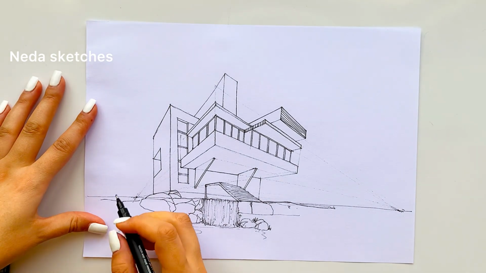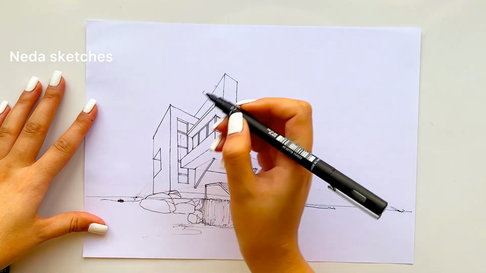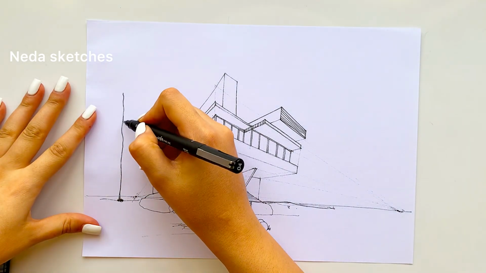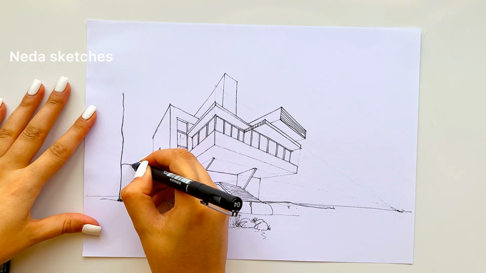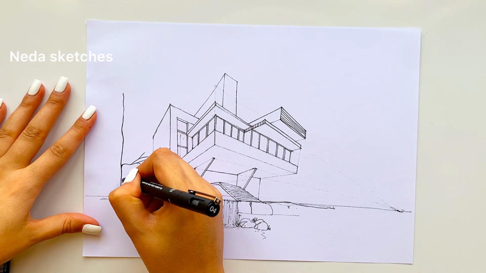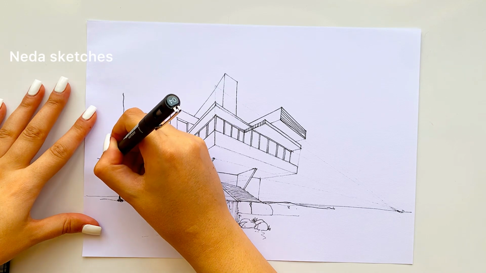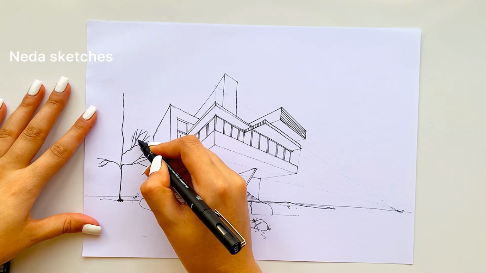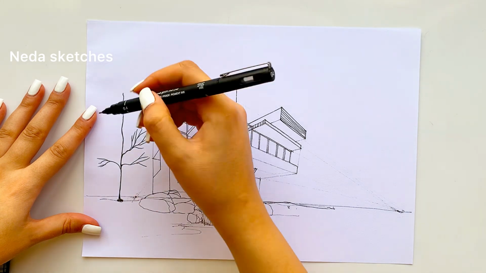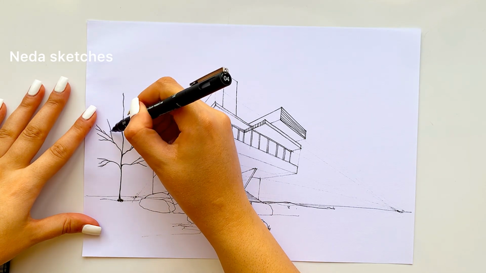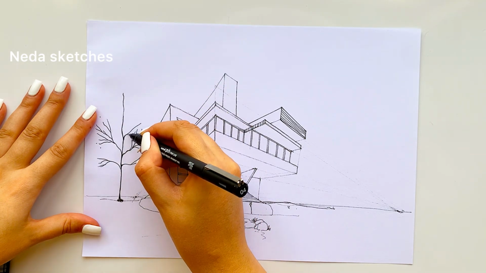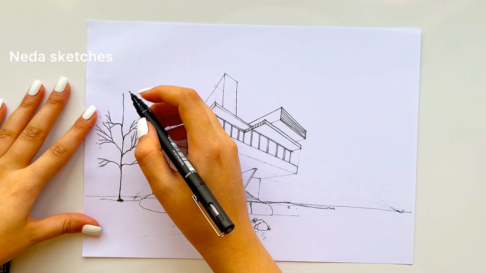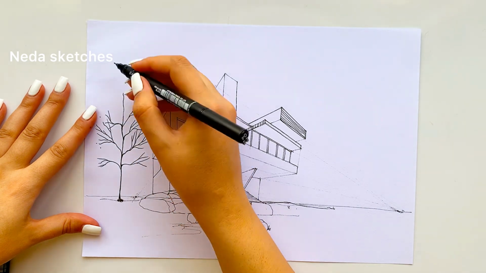Also, by drawing some details, we can show the weather conditions and the season of our design. For example, I want to draw a winter tree at the left side of my perspective, and for drawing a winter tree, we should draw only three branches, and this tree doesn't have any leaves. Don't forget that the tree trunk should be thicker than the three branches, so you can use a thicker pen for drawing it.